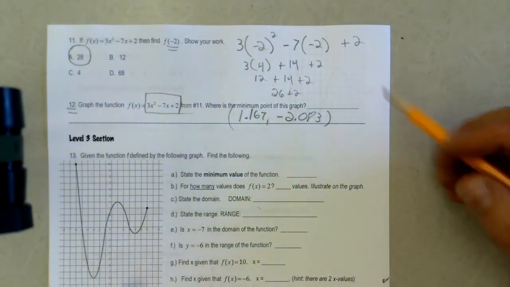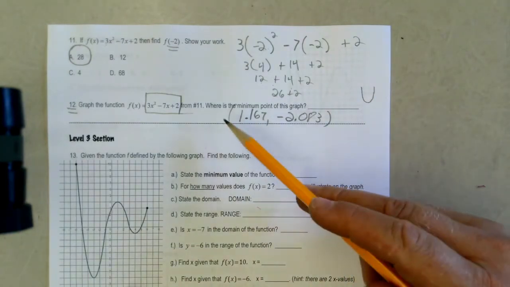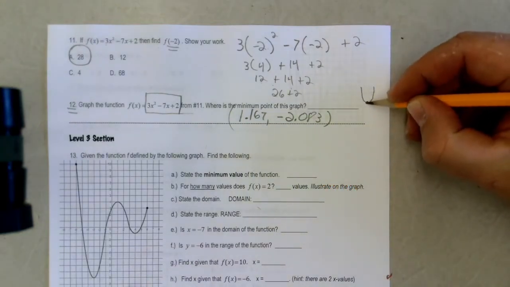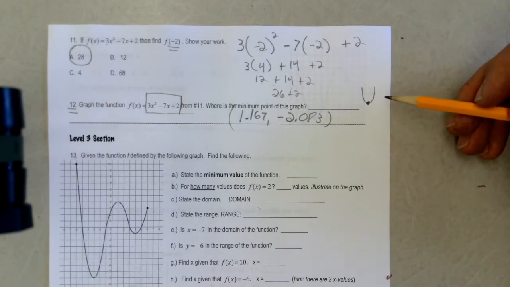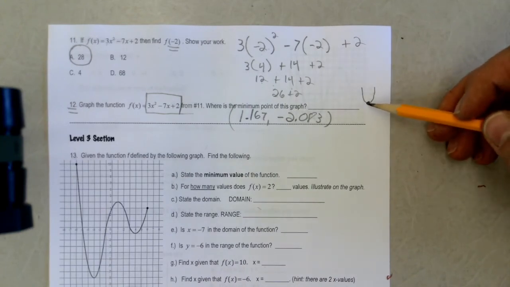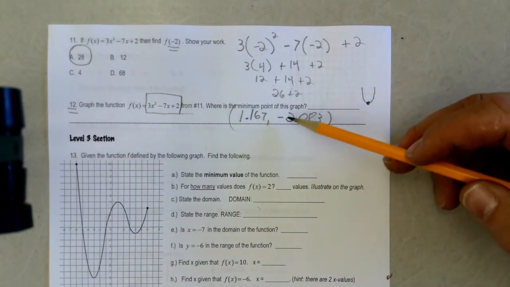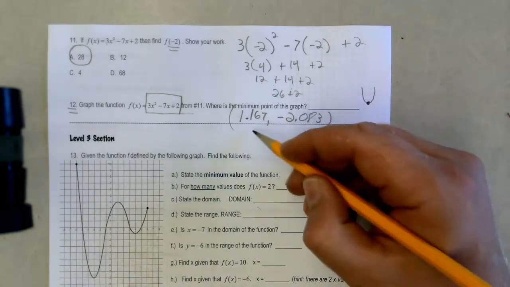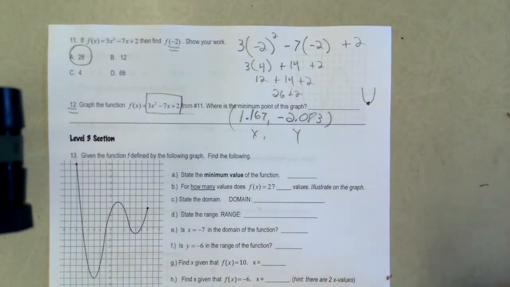You'll see a parabola that opens up, and the question is, where's the minimum point of this graph? So the minimum point is the very bottom point on that graph on Desmos that you're going to get. And then what you do is you hover your cursor over that minimum point. It will give you 1.167 comma negative 2.083. So my x value and my y value are given for my minimum point on my graph using Desmos.